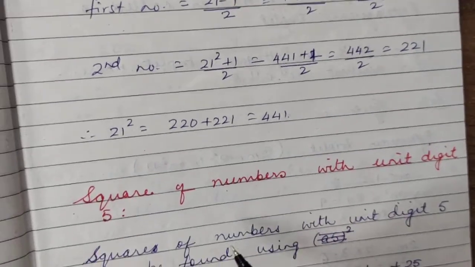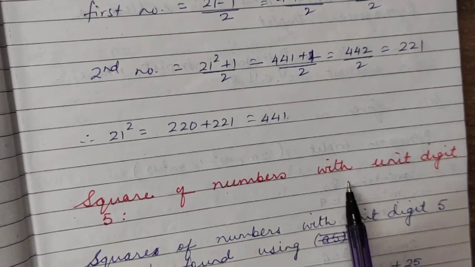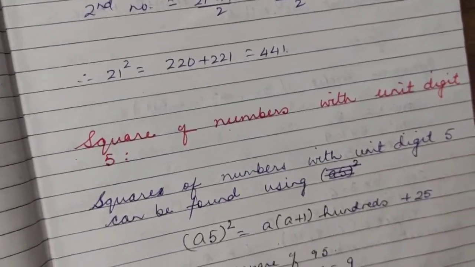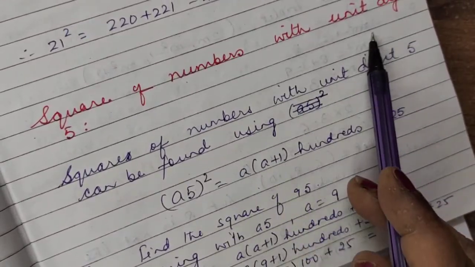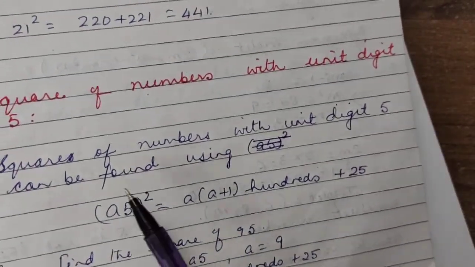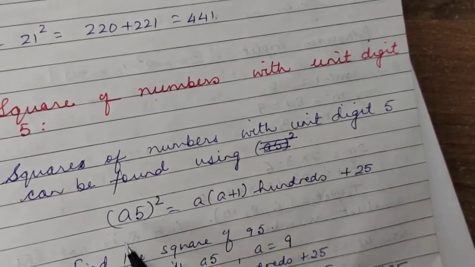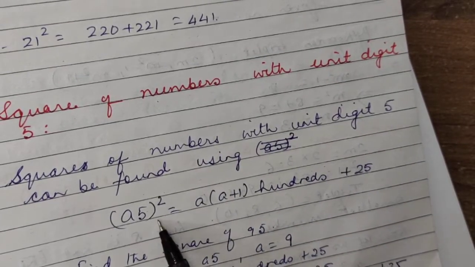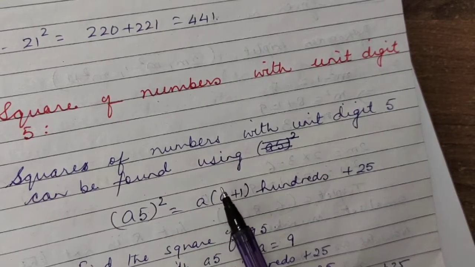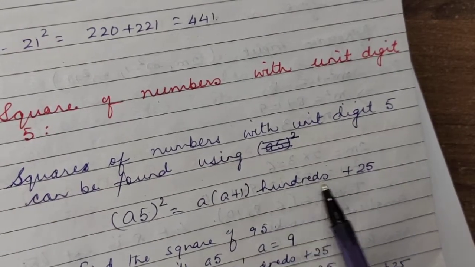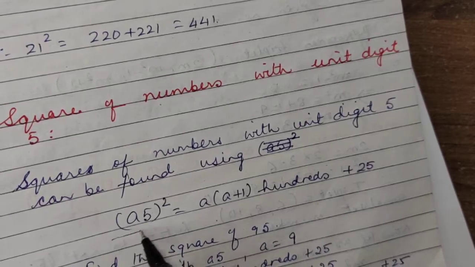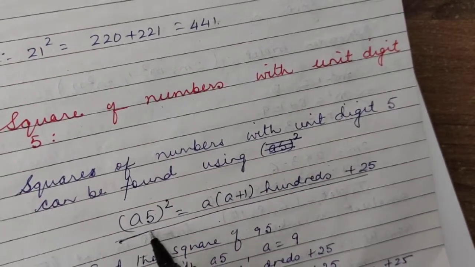The next topic is square of numbers with unit digit 5. Now, how to find the square of numbers with unit digit 5? To find the square of numbers with unit digit 5, we use the formula (a5) whole square equals a into (a plus 1) hundreds plus 25. This is the formula which you have to learn.